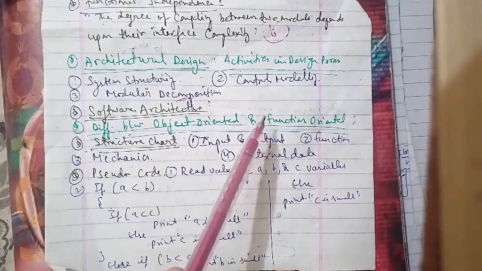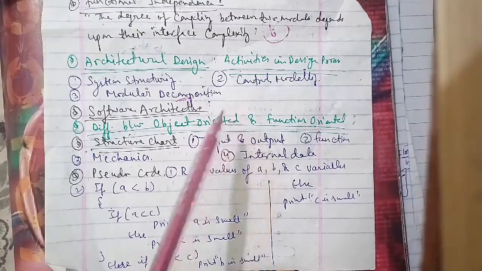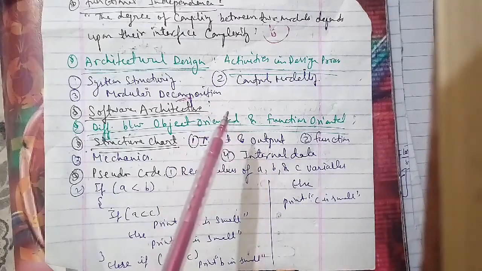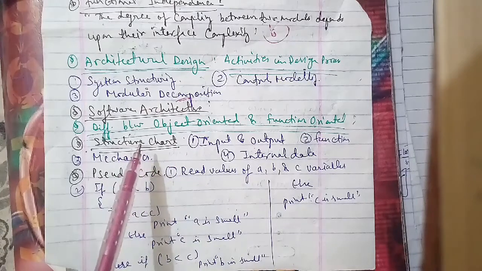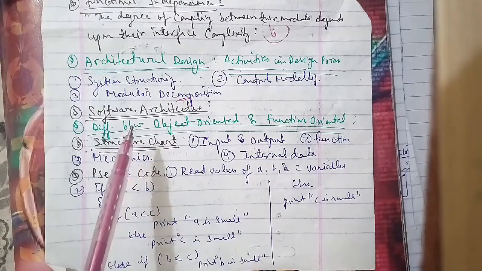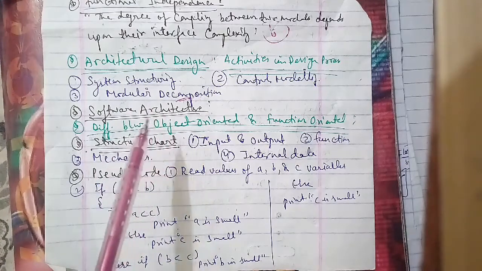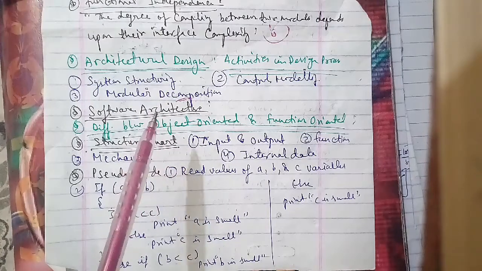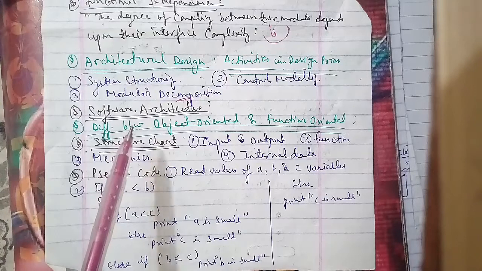We'll talk about another topic, the structure chart. The question that arises is: explain structure chart. This has been asked for 2 marks. The structure chart is the principal tool of structured design. The basic element in the structure chart is the module, and a module is defined as a collection of program statements with 4 attributes.